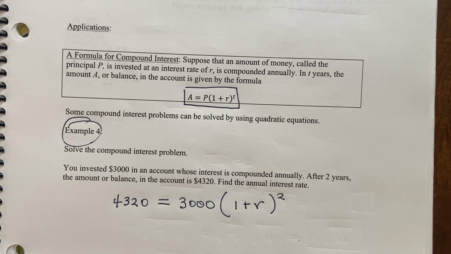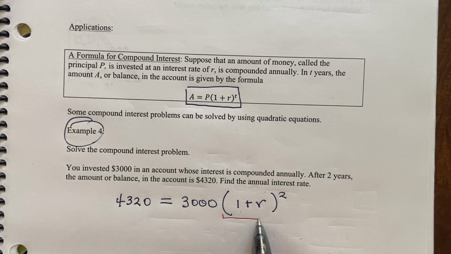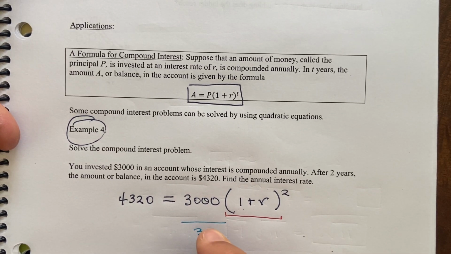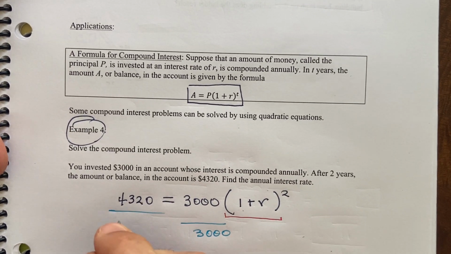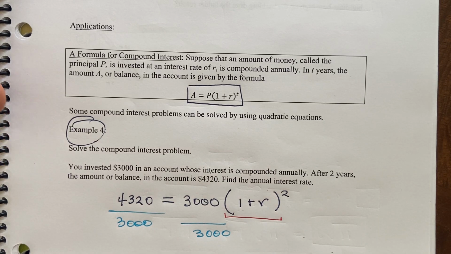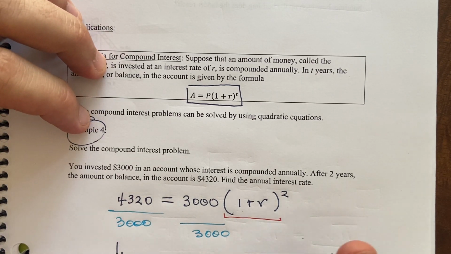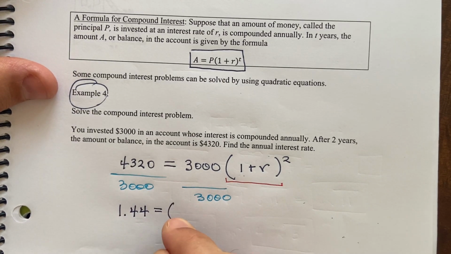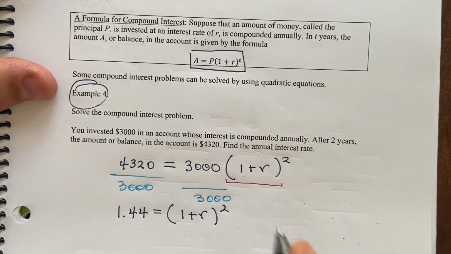So what I need to do is isolate this thing that's being squared. I will first divide by 3,000 on both sides. So 4,320 divided by 3,000 is 36/25, or 1.44. So 1.44 equals 1 plus r squared.